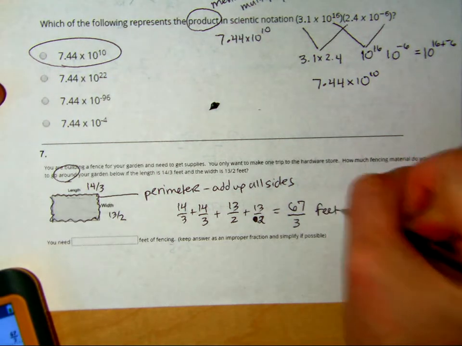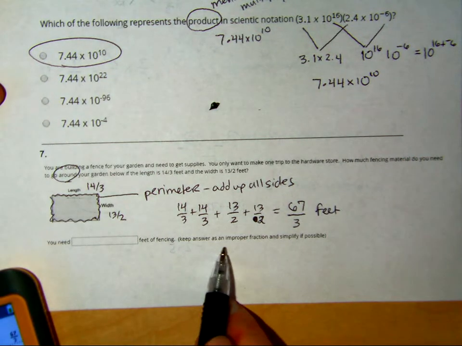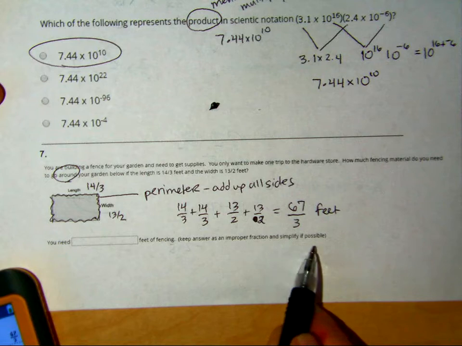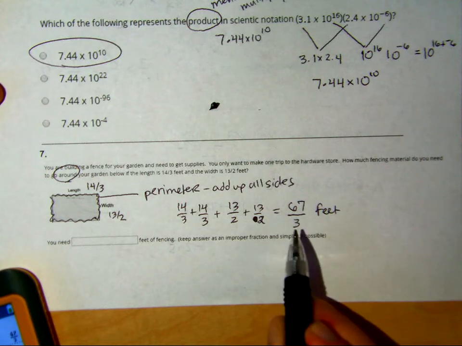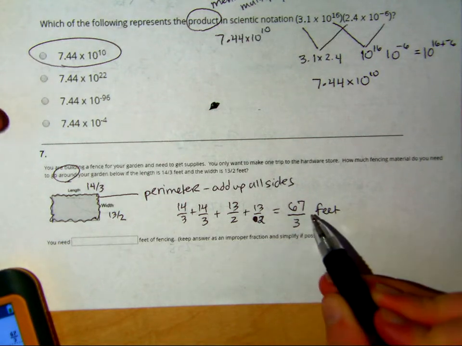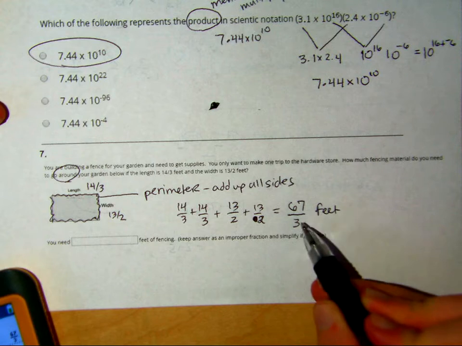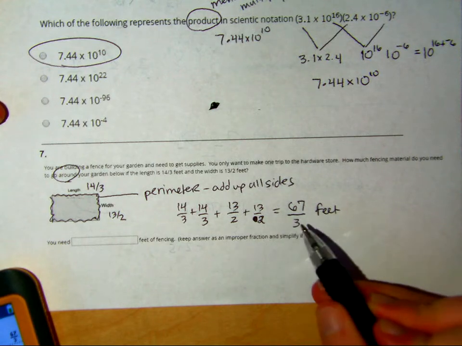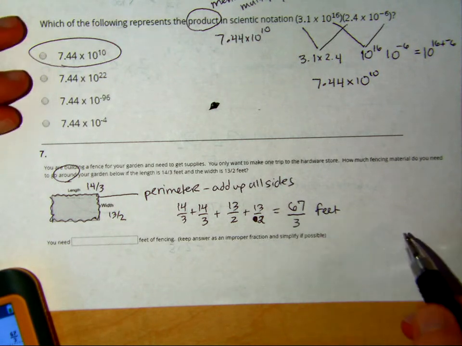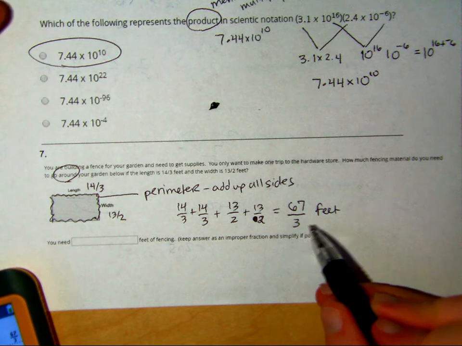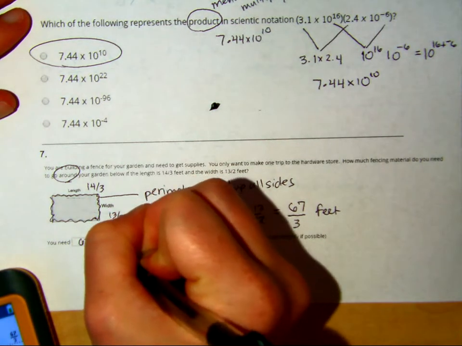And it says, keep your answer as an improper fraction and simplify. Well, this is improper. Improper means that your numerator is larger than your denominator and you don't change it to a mixed number. Okay, so we're going to keep it exactly as is, and you could just type that in.